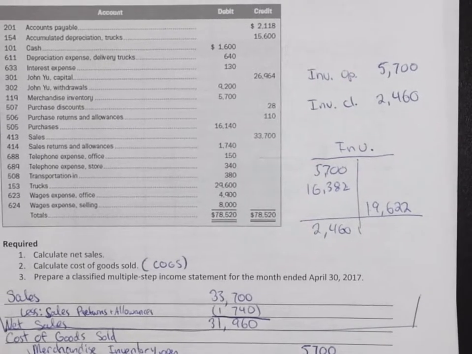So let's prepare an income statement, which is a multi-step income statement. The first part is going to be very easy. It's going to be more about just the layout for this.